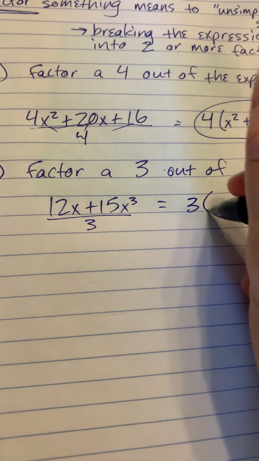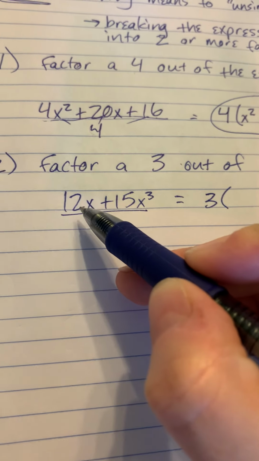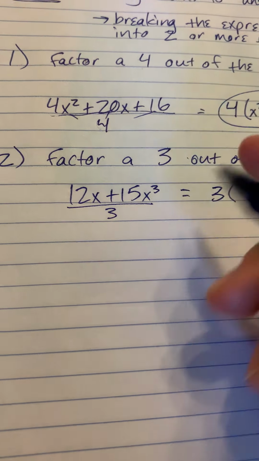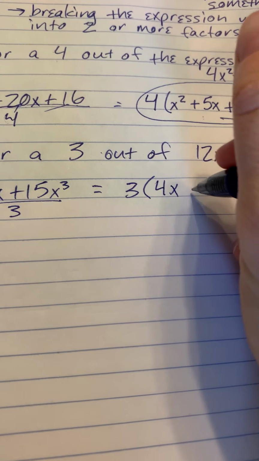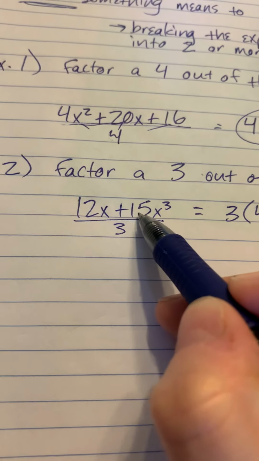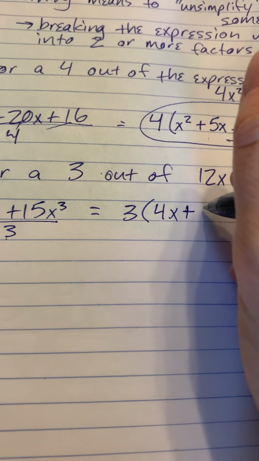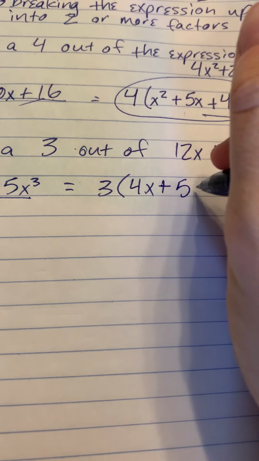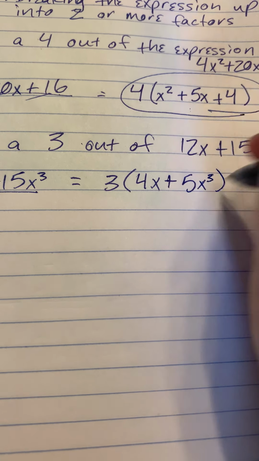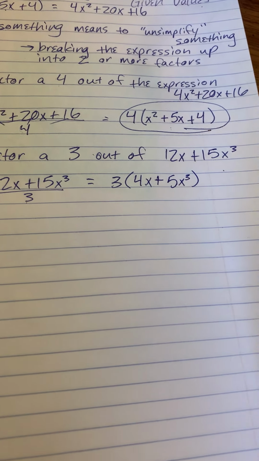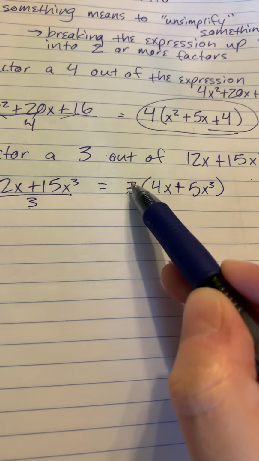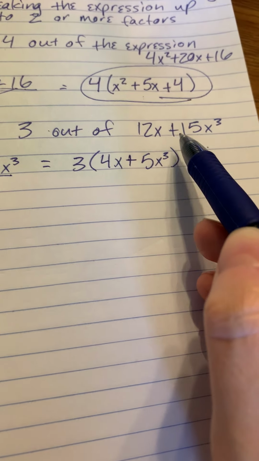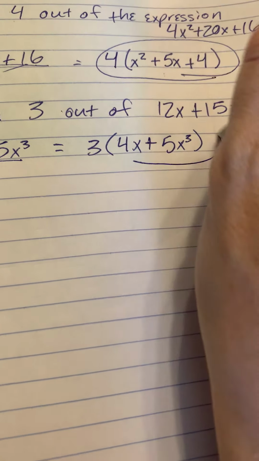The 3 goes in the front. 12x divided by 3 is 4x plus 15 divided by 3 is 5, and that x to the third just stays there. If you checked, you multiplied this 3 back in, you would get 12x plus 15x to the third, which is what the problem was.